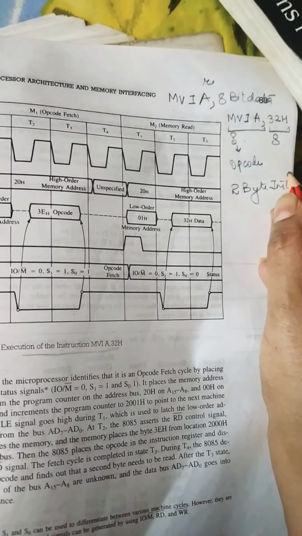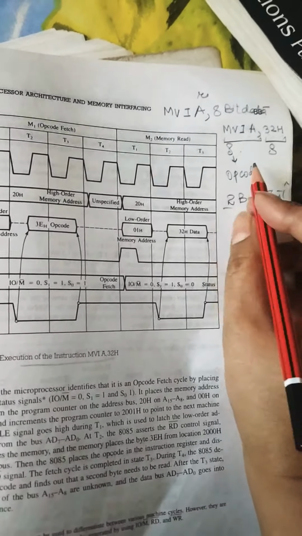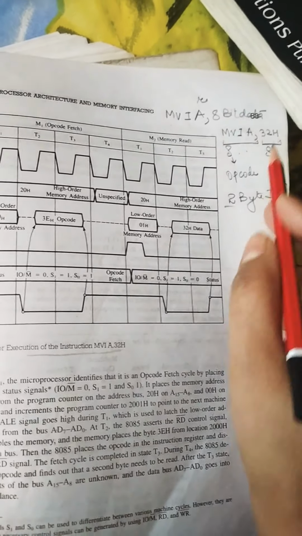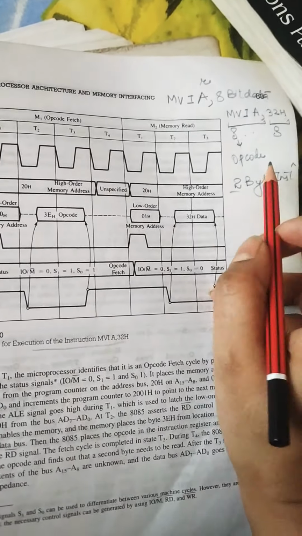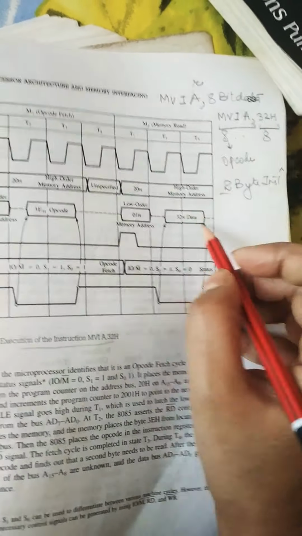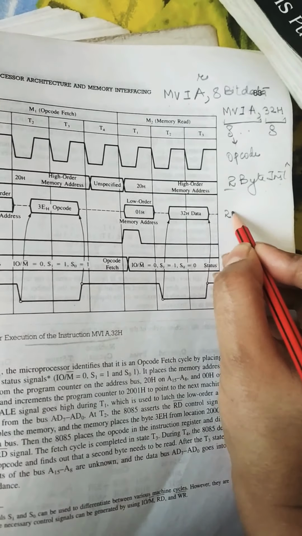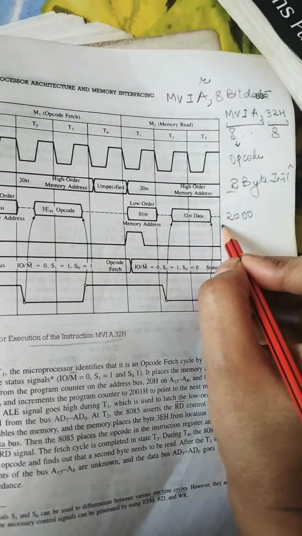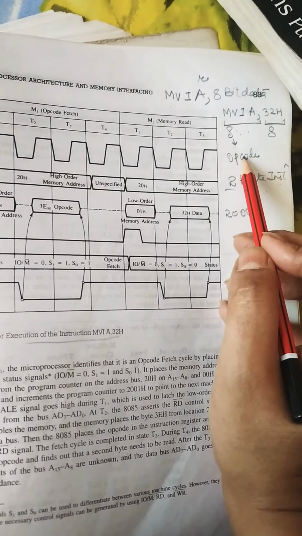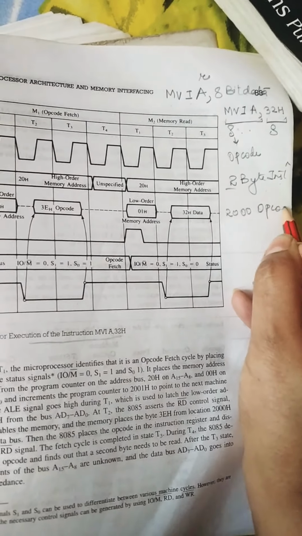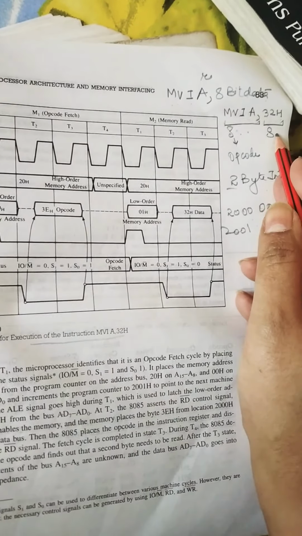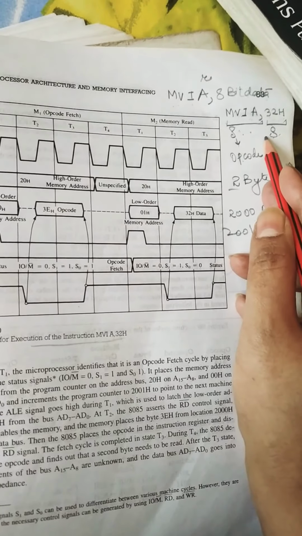The first thing is this. Now next is the timing diagram of move immediate A, 32H. Whenever we have to start our timing diagram, we have to start with the complete example. Let us take that we are writing this instruction at 2000 memory. At 2000 we will write the opcode, and at 2001 we will write its next 8-bit data.